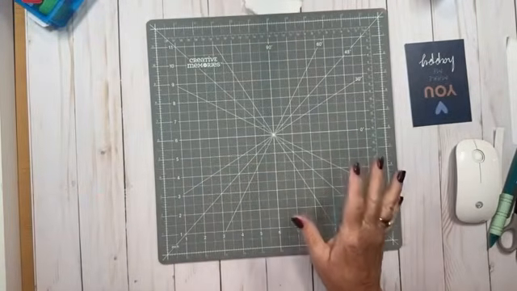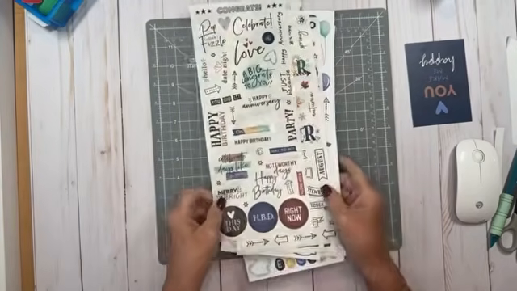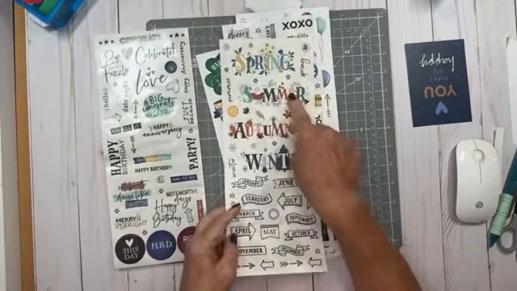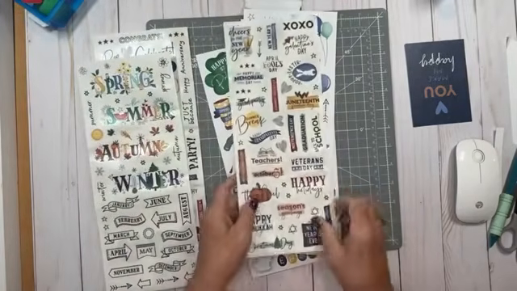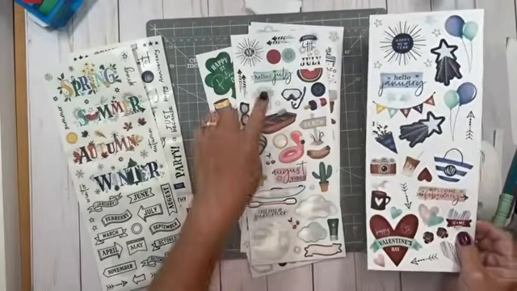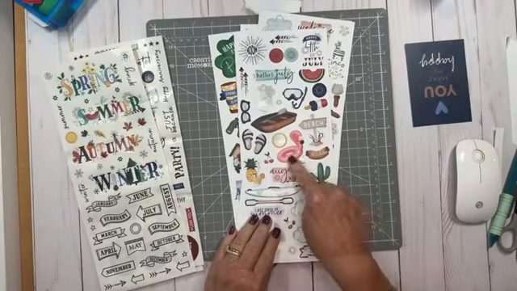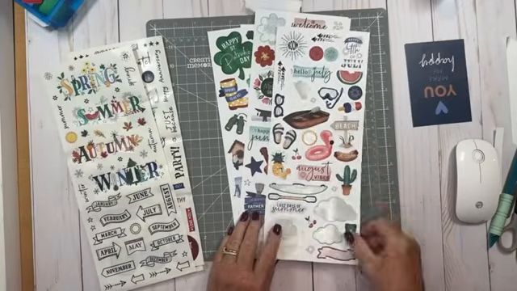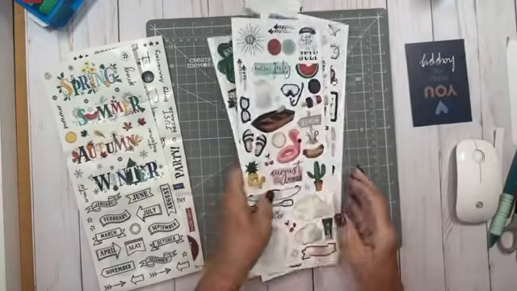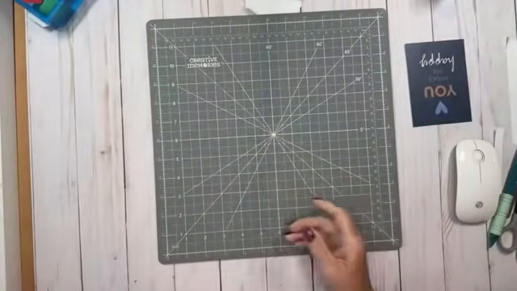I also have a bunch of stickers and embellishments from Noteworthy. Celebrate days like these. I can have summer on there. I've got the regular stickers. Hello July, because that was in July. Just chilling in a little float, beach, flowers on here. I've got a ton of things I can use to embellish these pages.